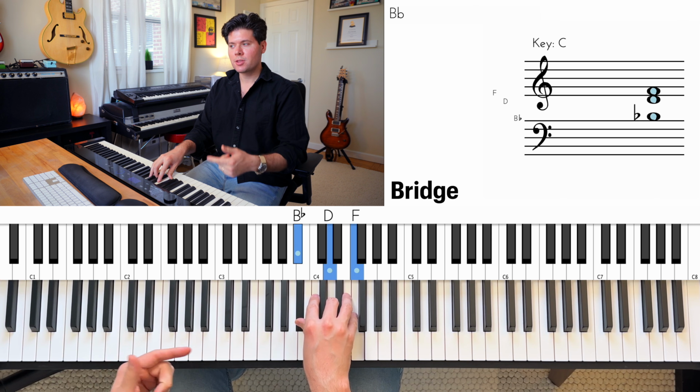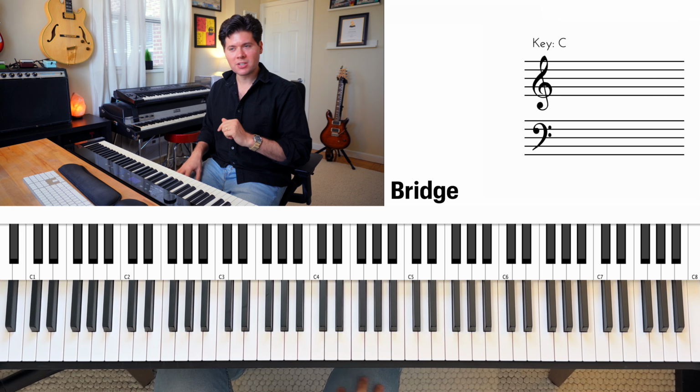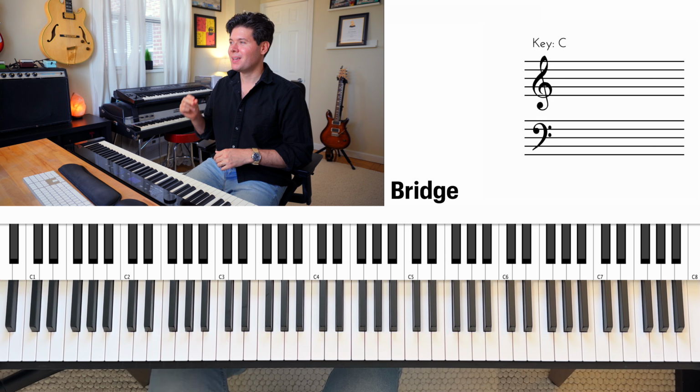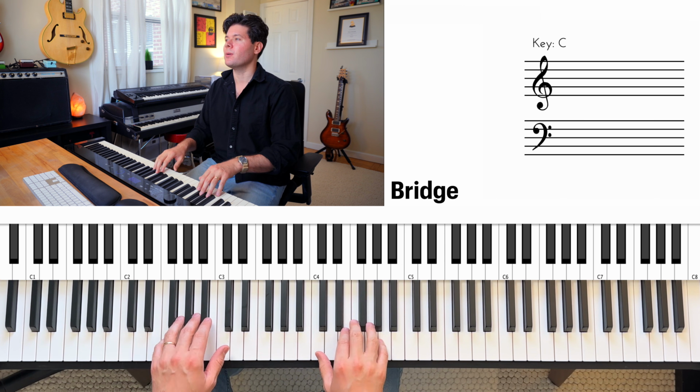1, 2, 3, 4. Now one more time at a closer to the original record type of tempo, so a little bit faster. 1, 2, 3, 4.